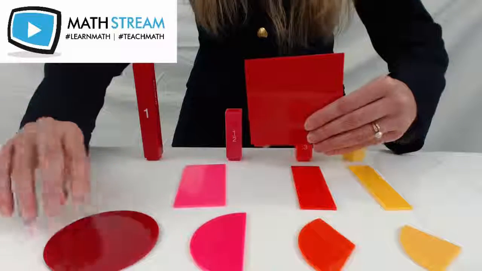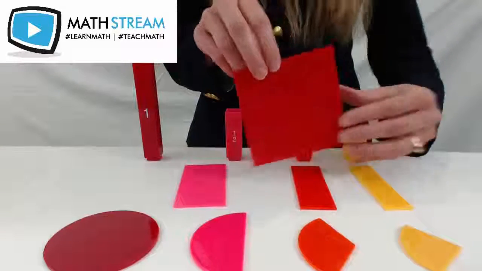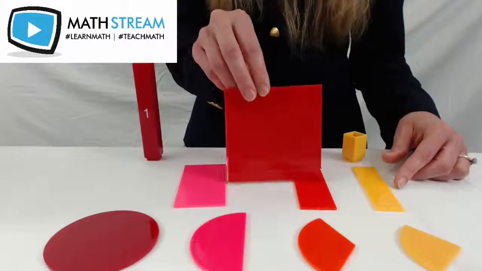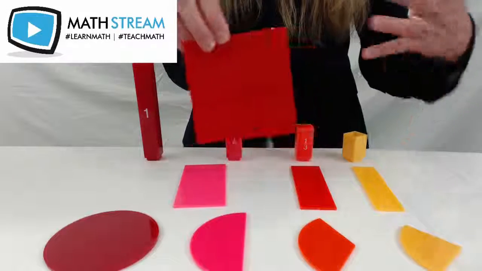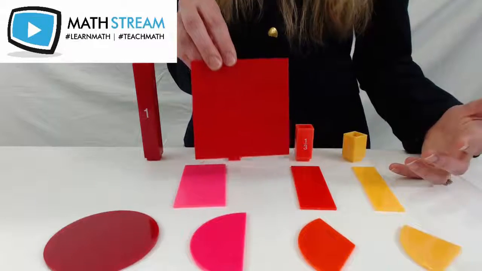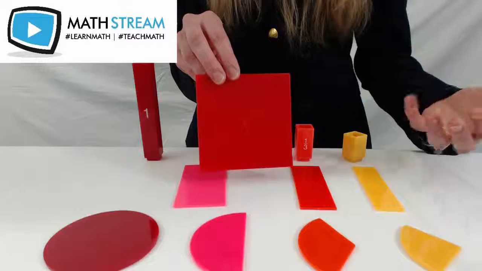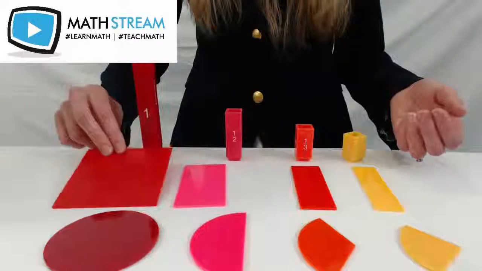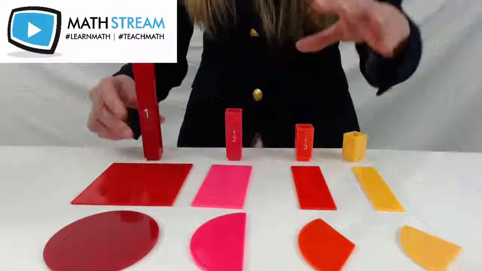And that may seem so simple, but you'd be amazed at the confusion that we can save students by just changing things up a bit when we're trying to demonstrate what a fraction looks like in a physical sense. I have another example here.